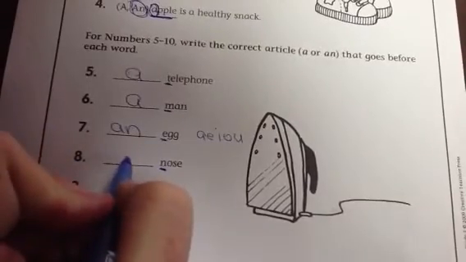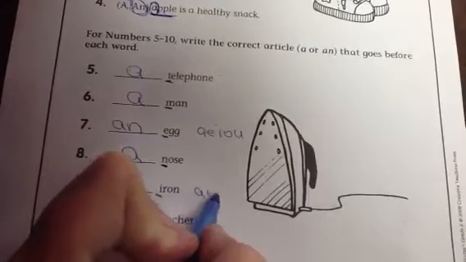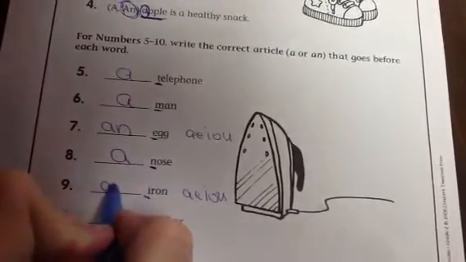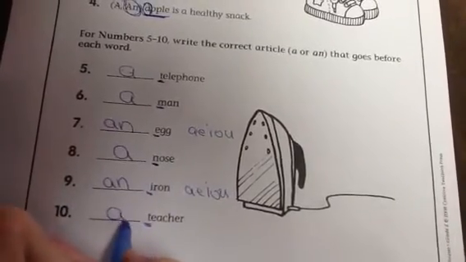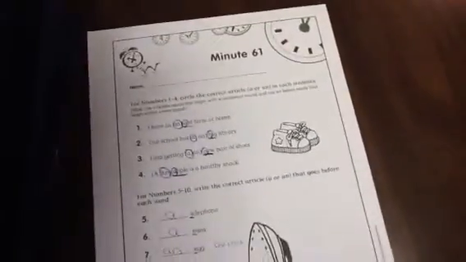Nose, N. That's not a vowel, we can use A. Iron, A, E, I, O, U. That is a vowel, so we use an. Teacher, T. That's not a vowel, so we can use the word A. Good job on the front. Let's go ahead and turn to the back side, please, to look at some math.